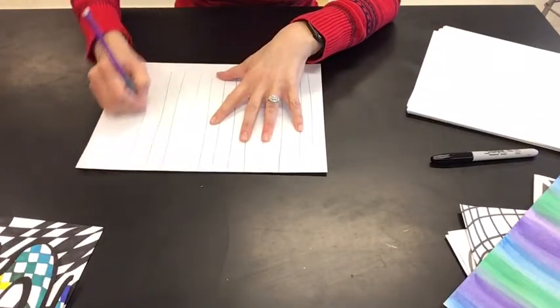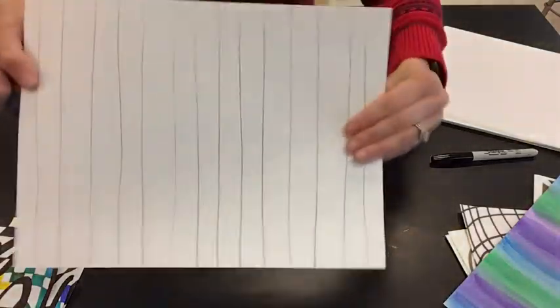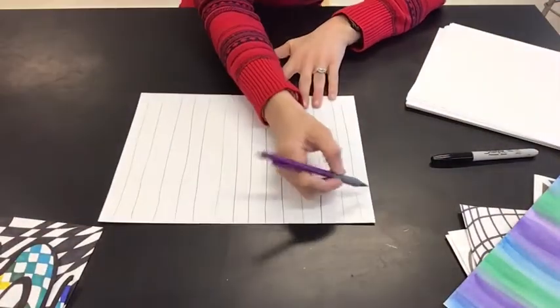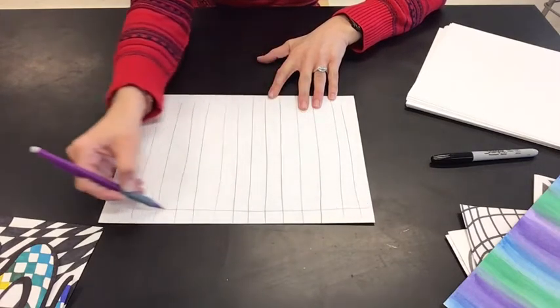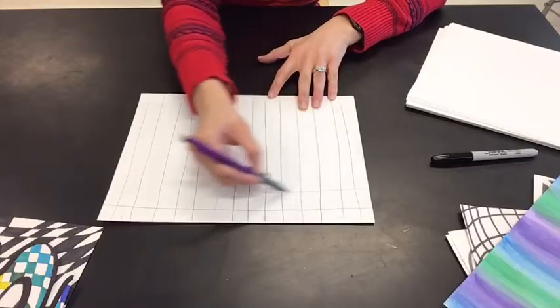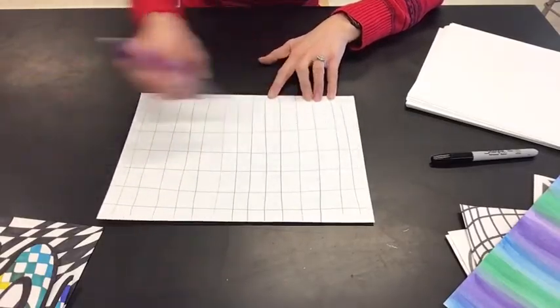Okay, and then the second part is, first part, right? Vertical lines. Second part of a grid is those horizontal lines. They start on the right or the left side of the paper and they go across to the other side. Okay, so now this is, like I said, just like a standard grid.